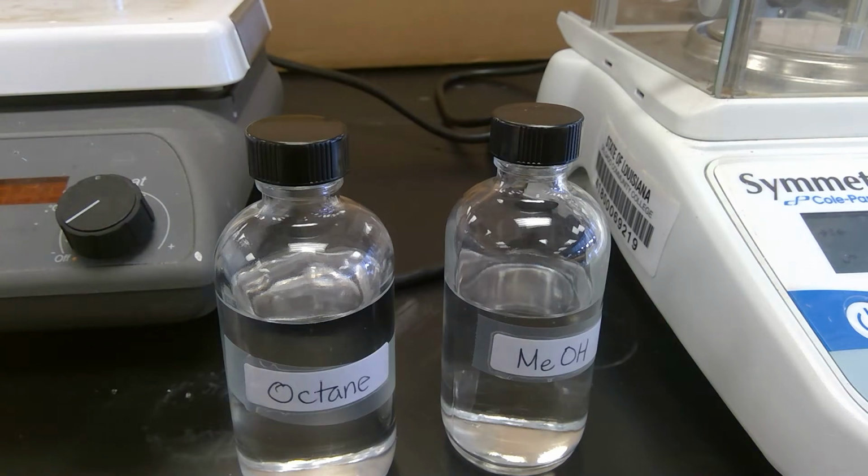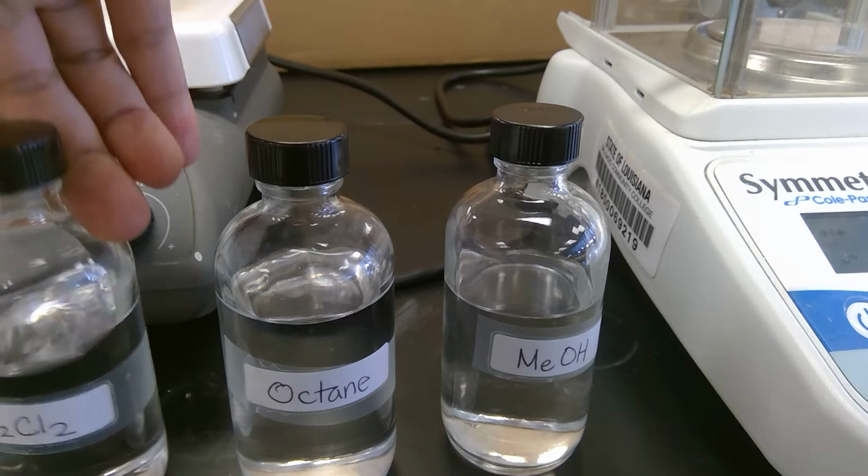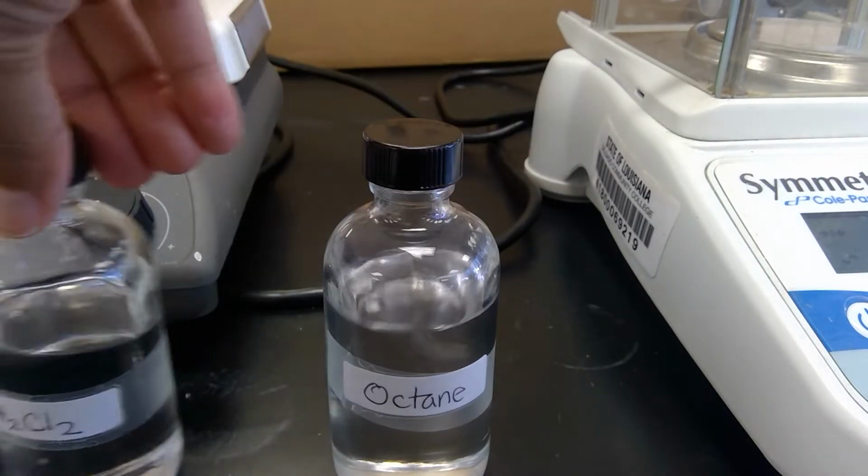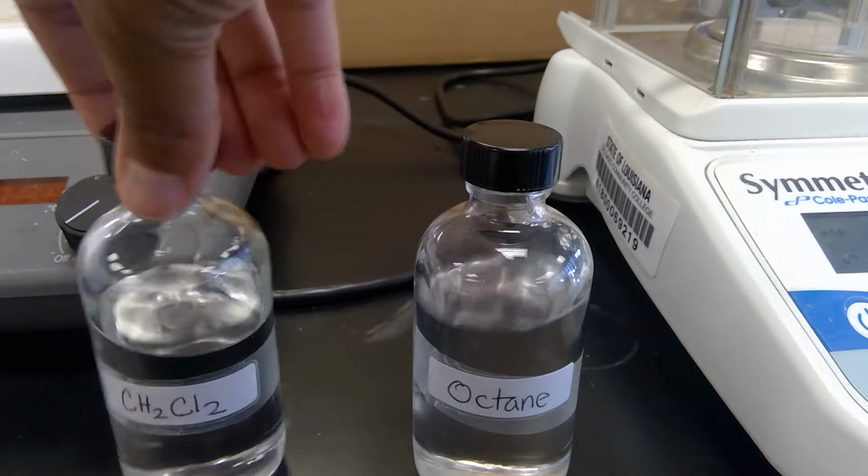The second part of physical properties that we're going to look at is going to be the density. So we're just going to do it similar to what you would have done in general chemistry. We're going to do the density of octane as well as dichloromethane. So let's move the methanol out of the way. So we have octane and we have dichloromethane.